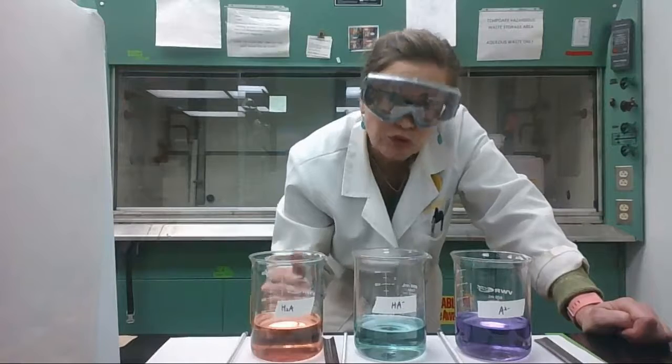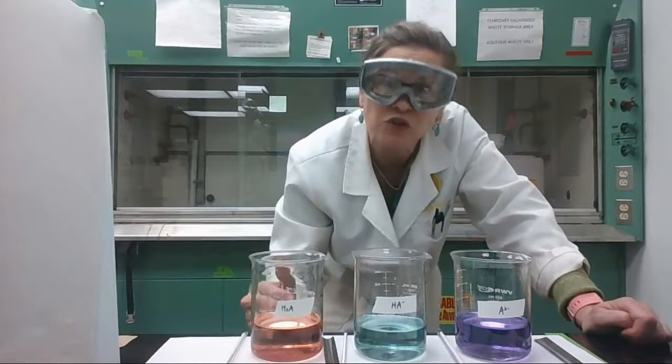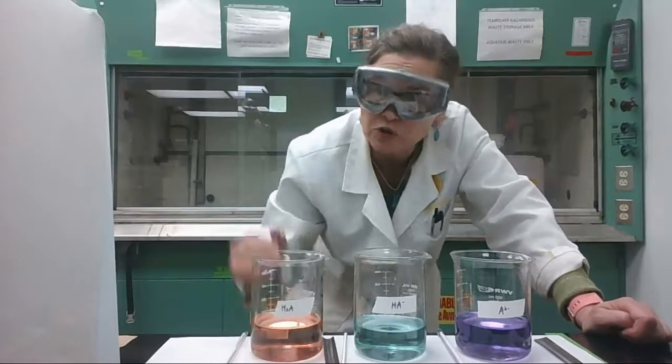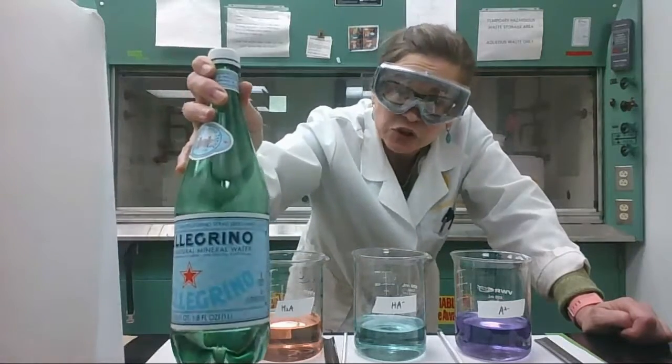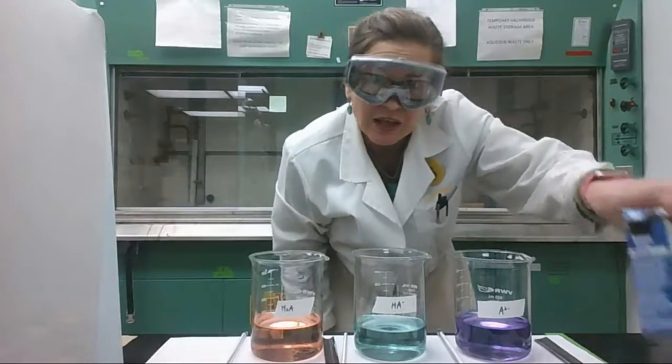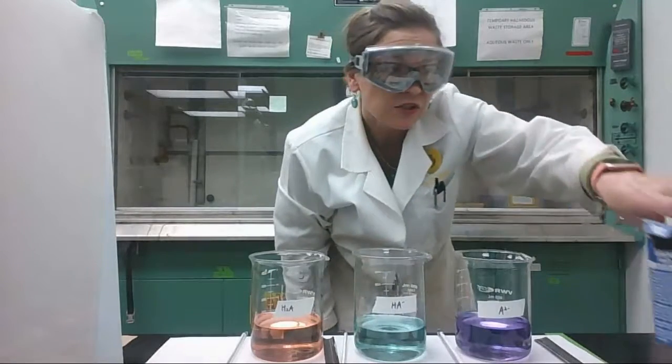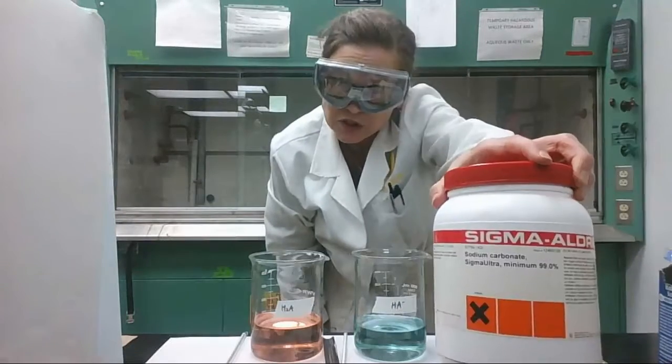Again, the approach that we take depends on which solute was used to prepare the solution. Was it H2A? Was it HA minus? Or was it A minus 2?